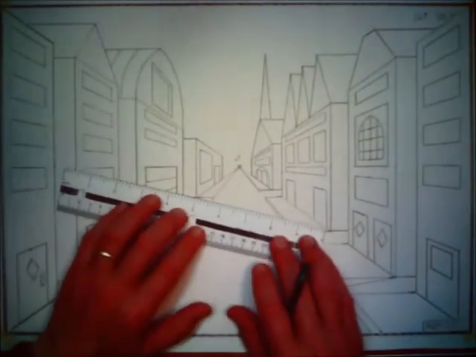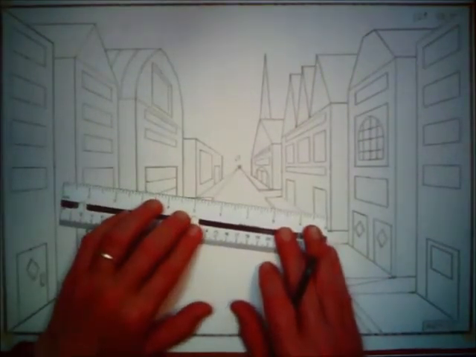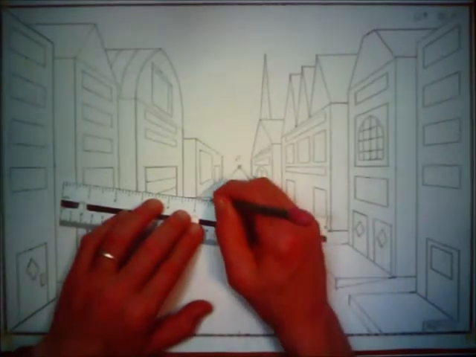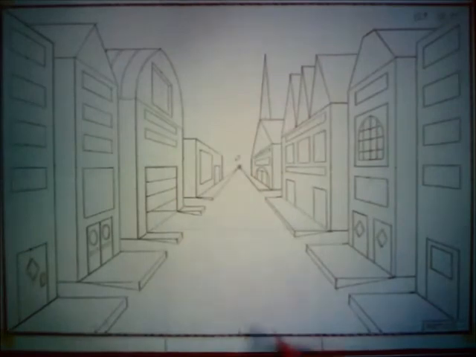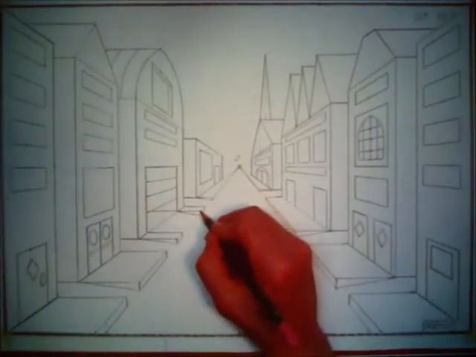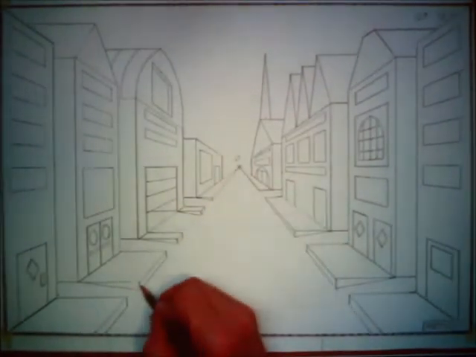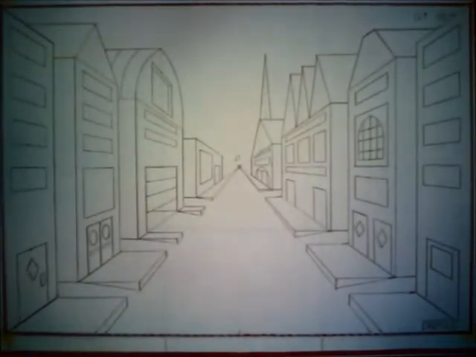And then we'll just connect the triangle together. And that's about as easy as it gets. Now you may need to go back and touch up some of your lines and bold some things so that they show up clearly to you.